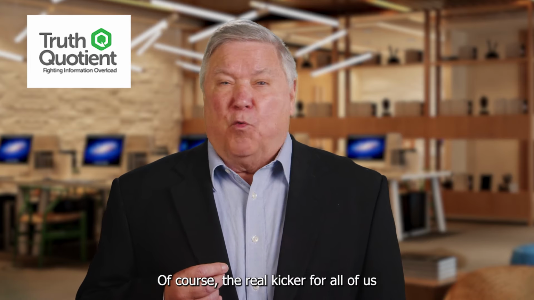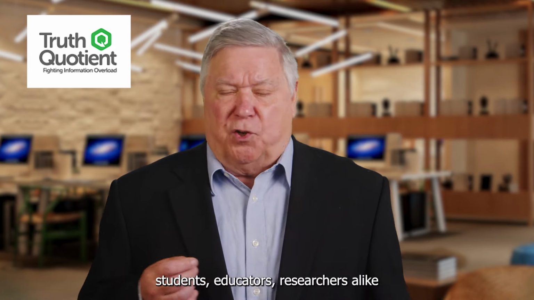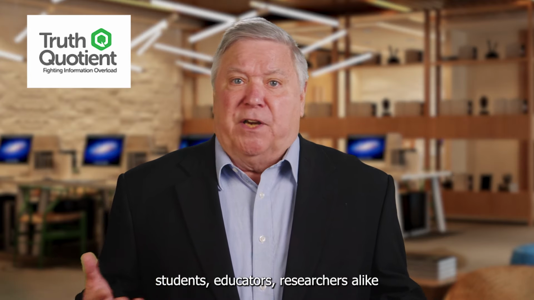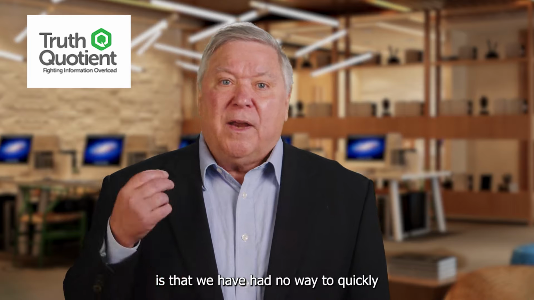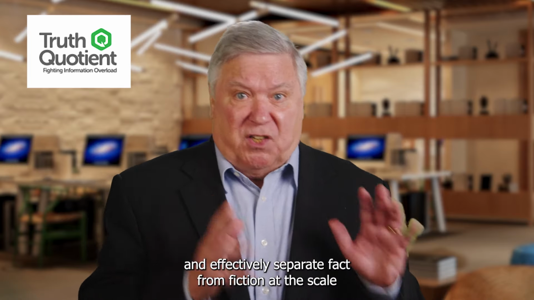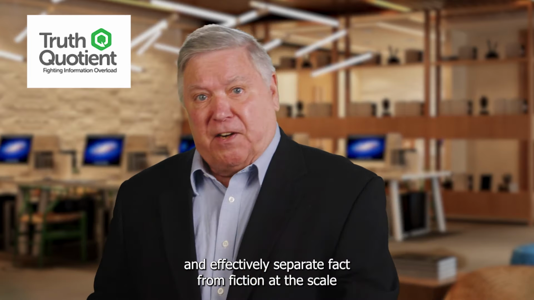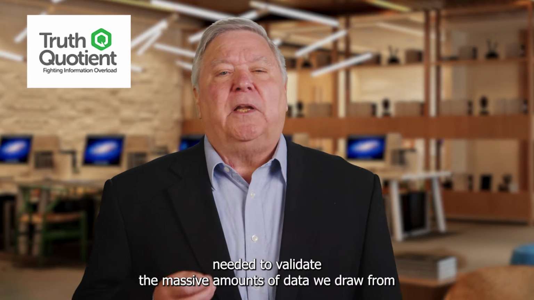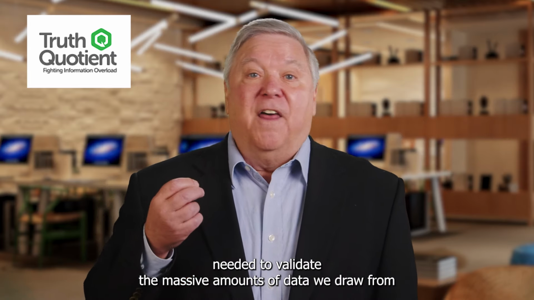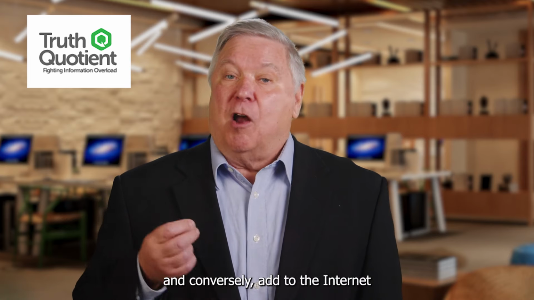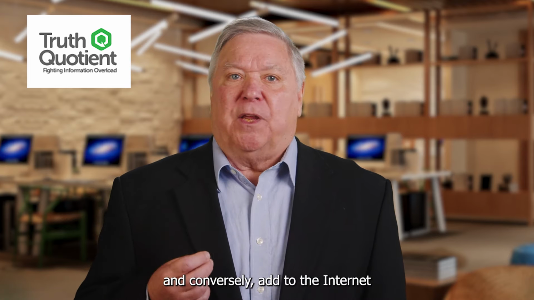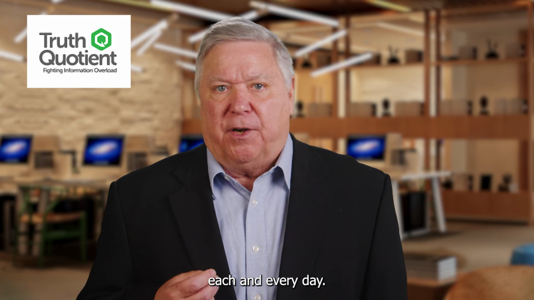Of course, the real kicker for all of us, students, educators, researchers alike, is that we have had no way to quickly and effectively separate fact from fiction at the scale needed to validate the massive amounts of data we draw from and conversely add to the internet each and every day.